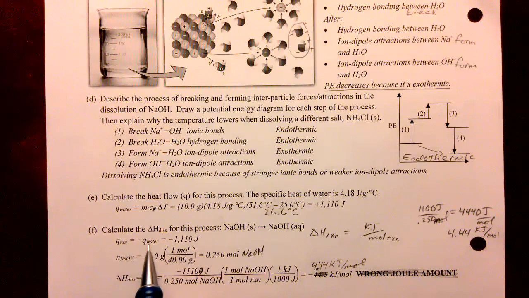It went into the water. So we said from the water's point of view, the change is positive, right? But from the reaction's point of view, the change is negative. The water gained the heat, the reaction lost the heat. So if we're going to talk about the heat of reaction, it's actually a negative. And we've said many times already that this was an exothermic process. The dissolving process was exothermic, and that's a loss of energy, a negative amount of joules.